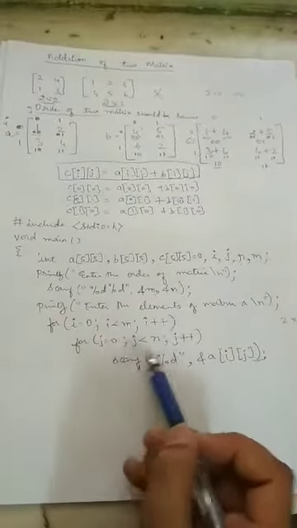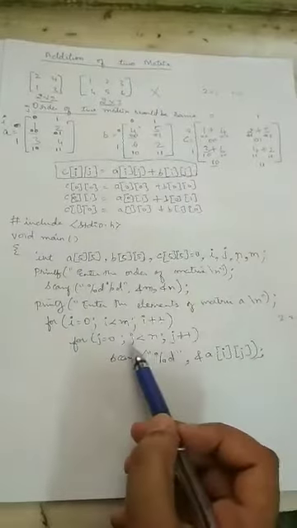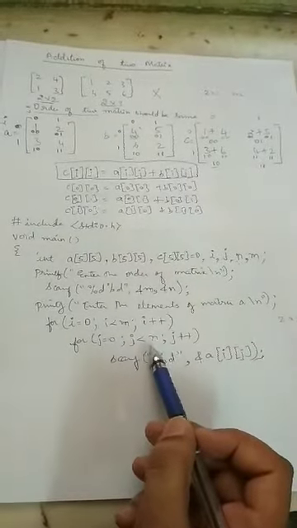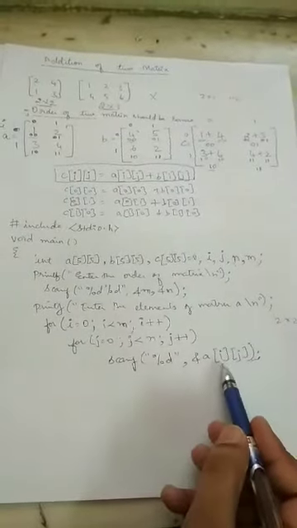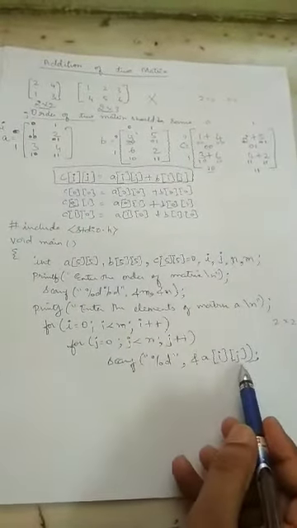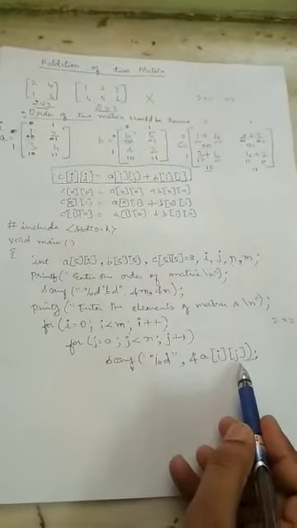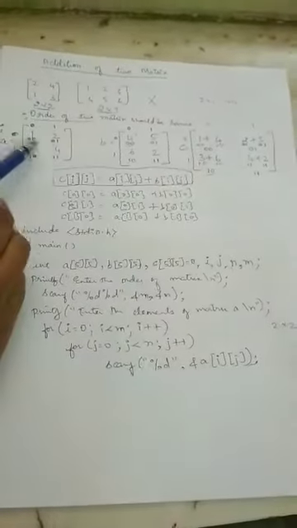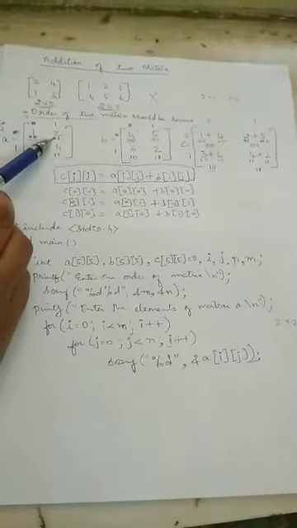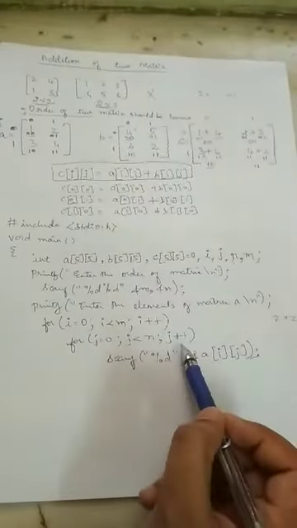j will be incremented to 1. 1 is less than 2, right? So what happens? i value is still 0 and j value is 1, right? So into 0 1 you are going to store the second element that you entered. Okay, now j gets incremented to 2.